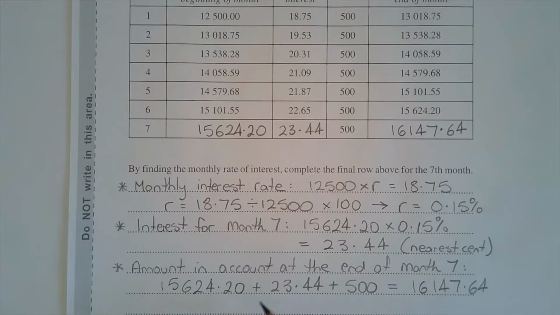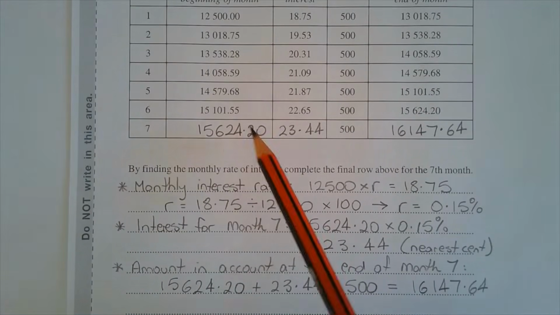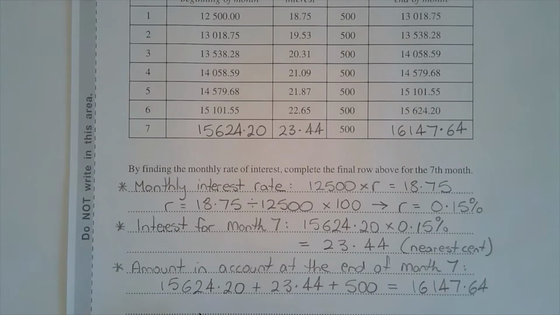Now, the amount in the account at the end of month 7 is found by taking the amount in the account at the beginning of the month, so $15,624.20, plus the interest for the month, so that's $23.44, plus the $500 deposit, and that equals $16,147.64.